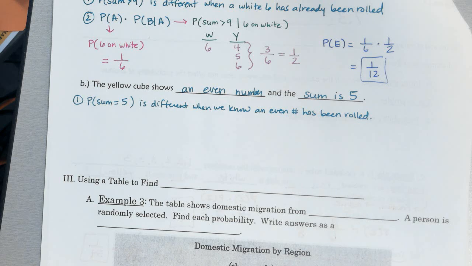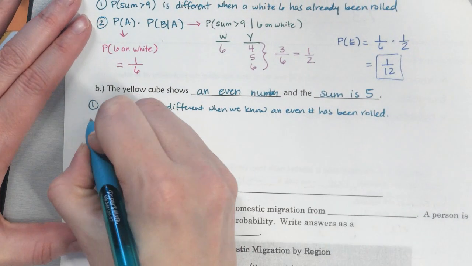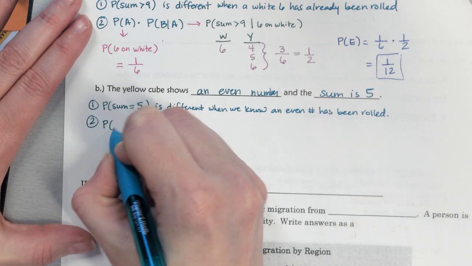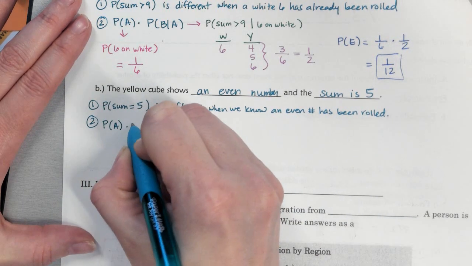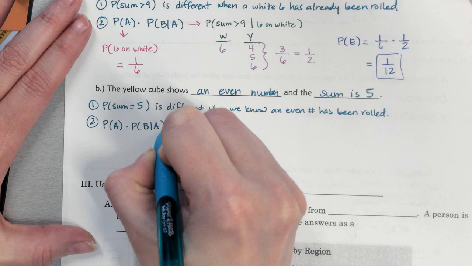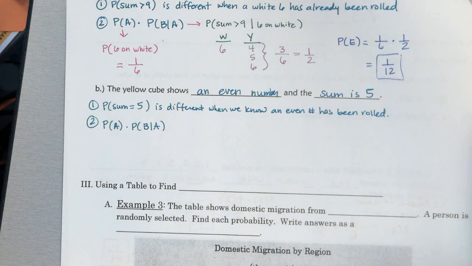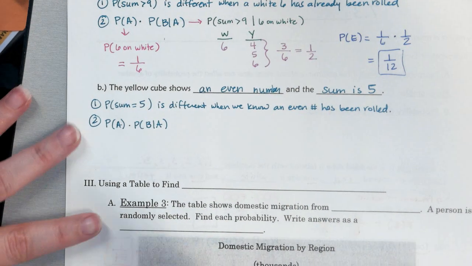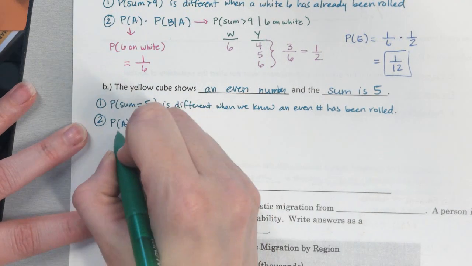For part 2, it's the same formula. Can you guys find the probability of event A? What is event A in this case? Yes, the even number. So the probability of A is that the yellow cube shows an even.